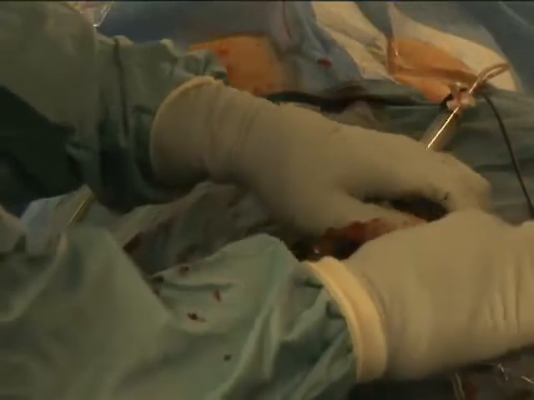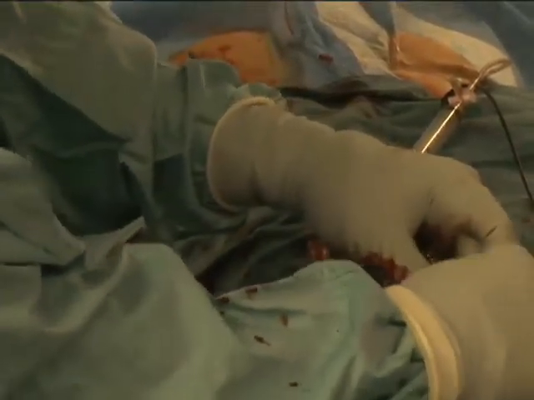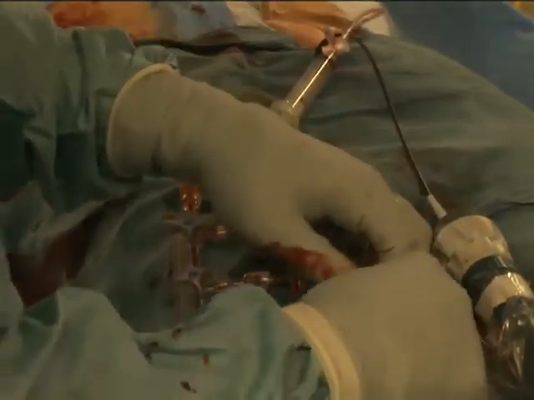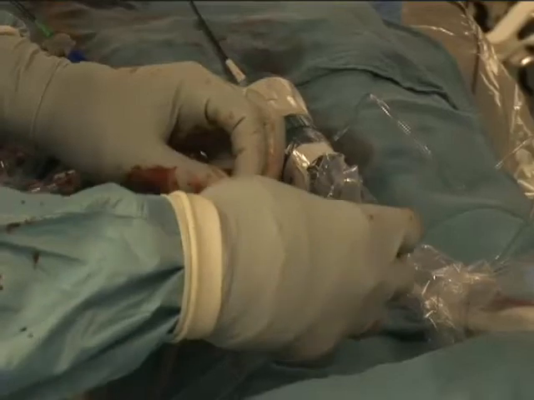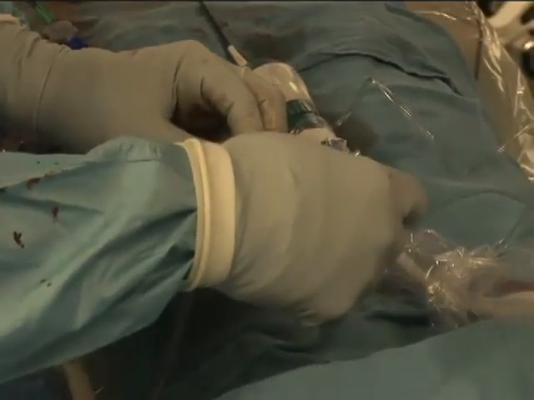The device is then introduced into the delivery sheath and advanced across the atrial septum under fluoroscopy. It is then delivered into position. Its position is confirmed with ultrasound. The device is unscrewed from the delivery catheter, and the images show the catheter disconnect from the device.